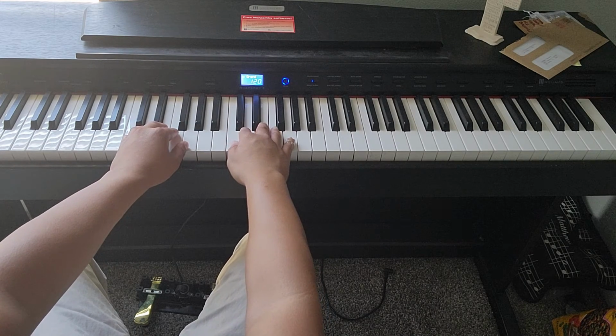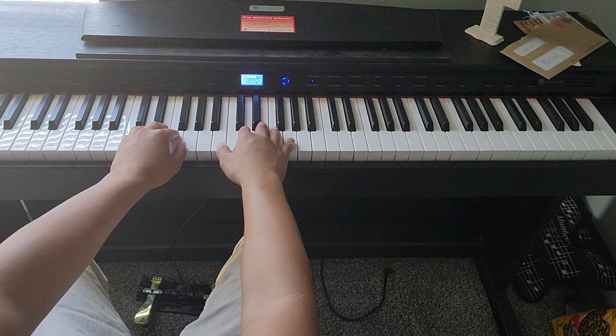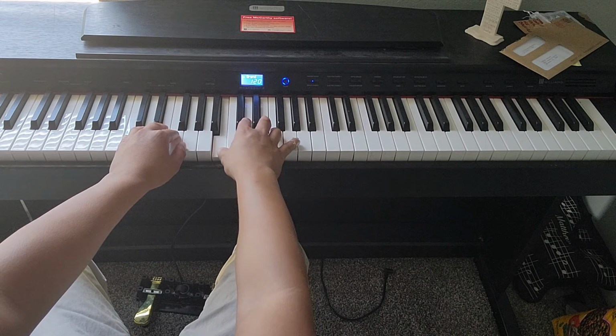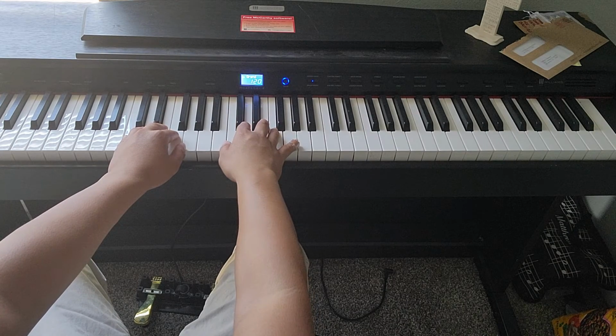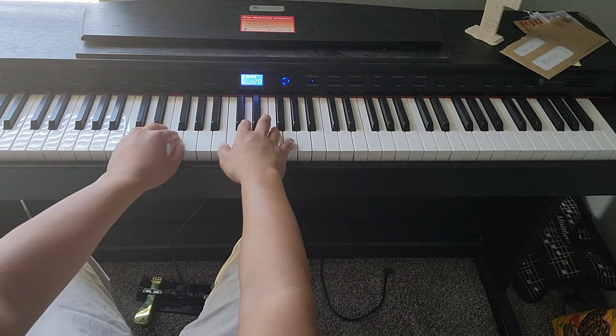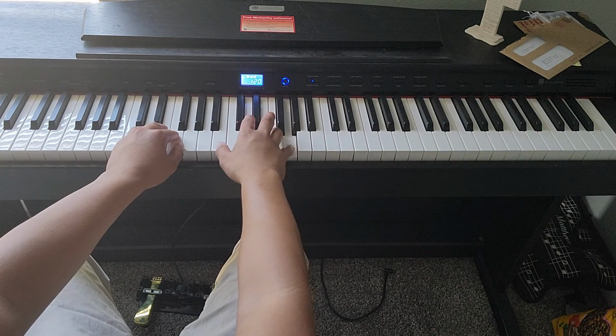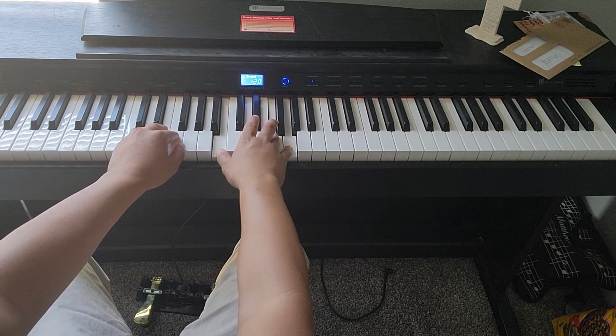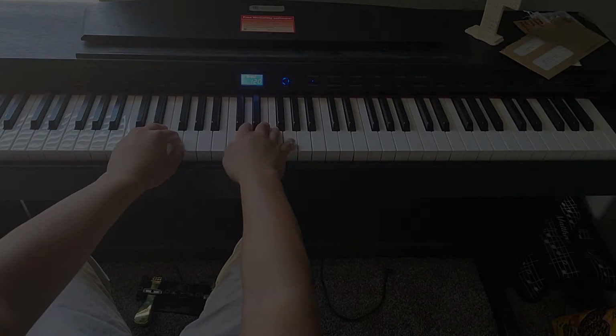Now let's take a look at the right hand. We're going to use our first finger, or the thumb, to play the note B, the 4th finger to play the note F, and the 5th finger to play the note G. Play them together, they create the G7th chord for the right hand.